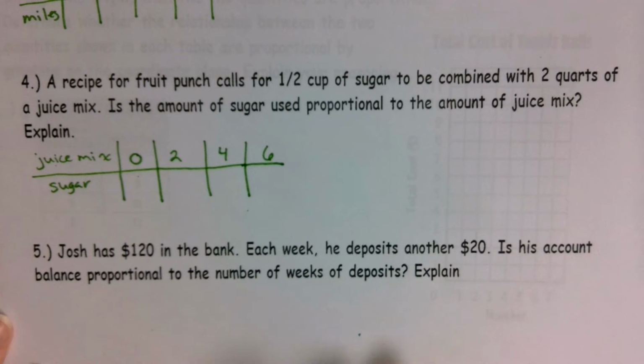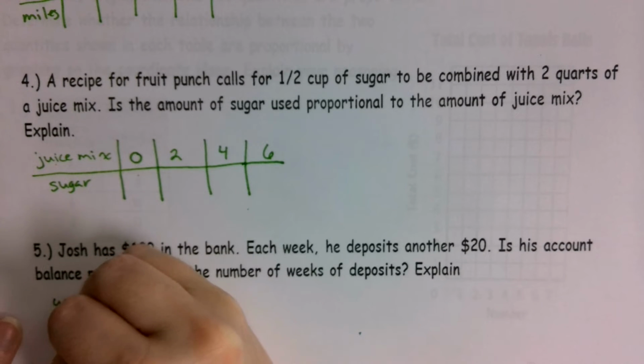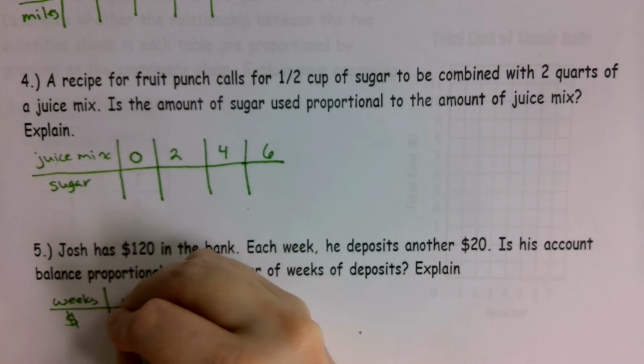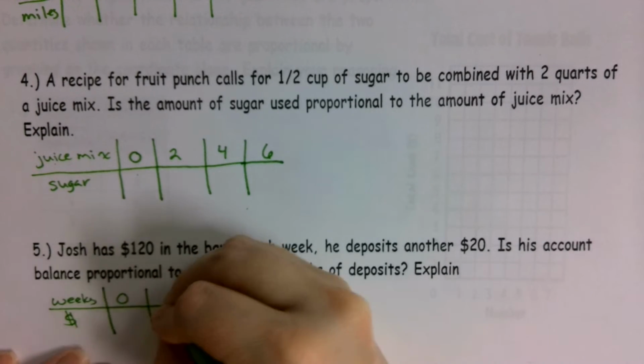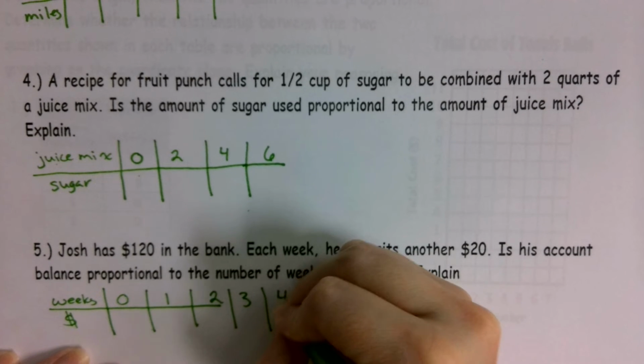Okay? And then Josh has $120 in the bank. Each week he deposits another $20 into his account. We want to know, is the number of weeks proportional to his deposit? So we've got weeks that are being compared to the money that he's got in the account. So at 0 weeks, at 1 week, at 2 weeks, at 3 weeks, and at 4 weeks.